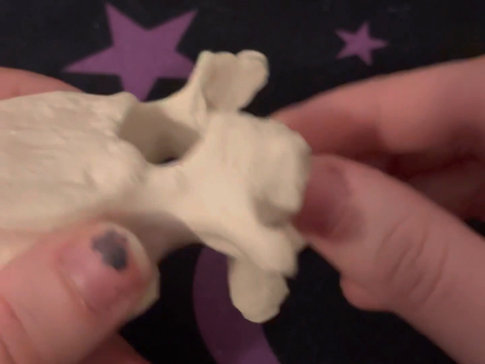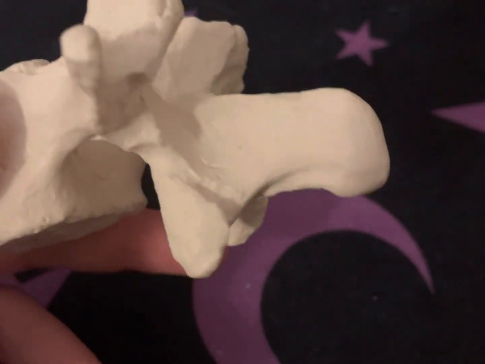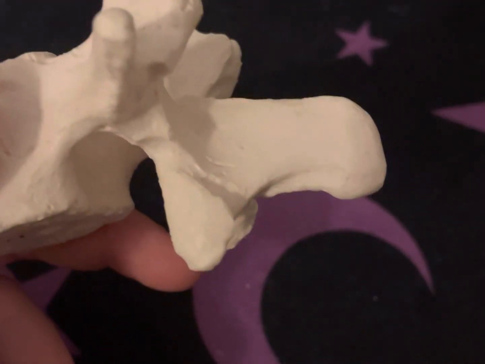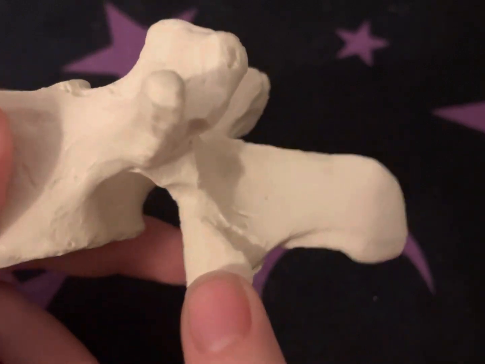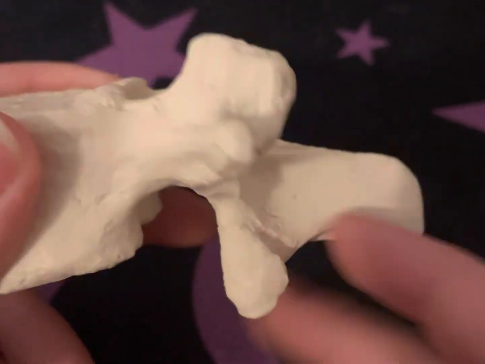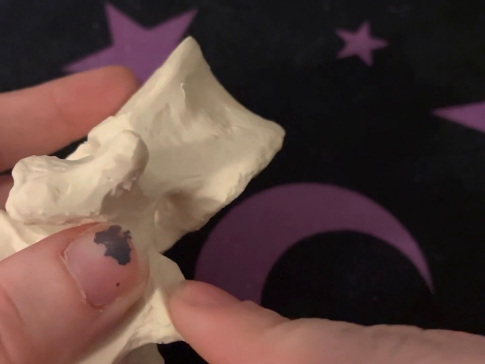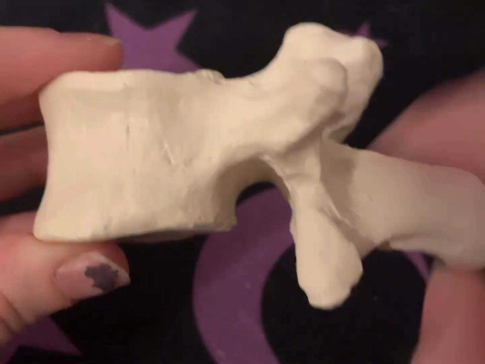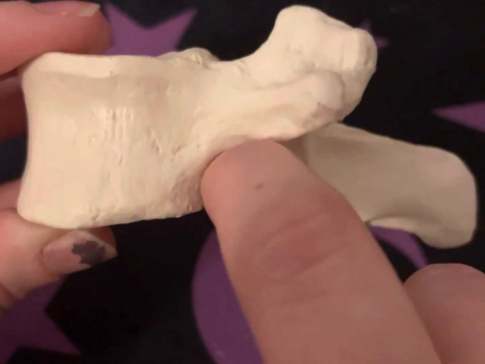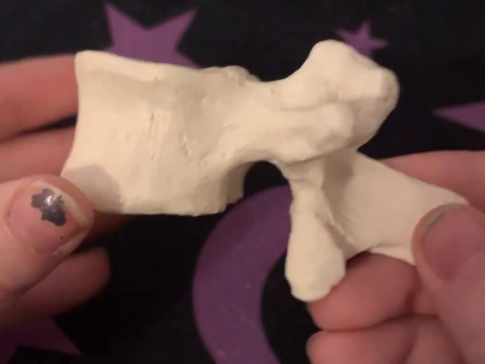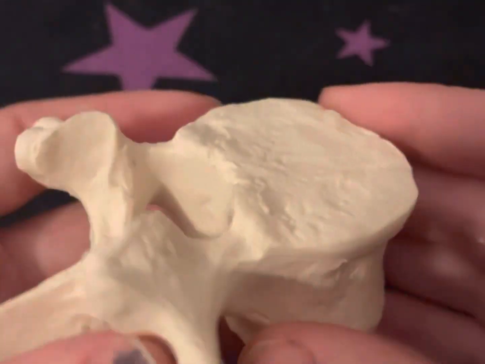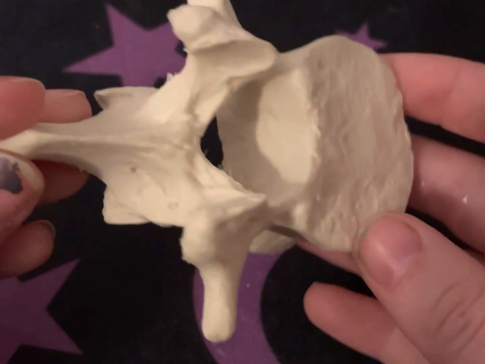And then this is the spinous process. And then we also have the inferior articular facets on this side and this side. And we also have the intervertebral notch. Now that is just the general features that you can find in the rest of the spine.